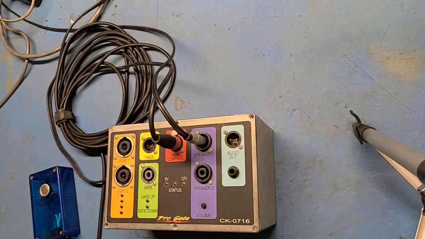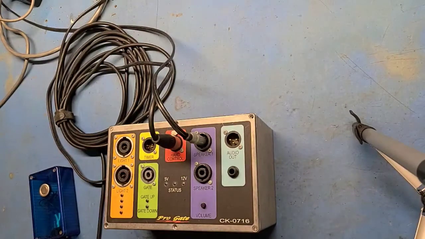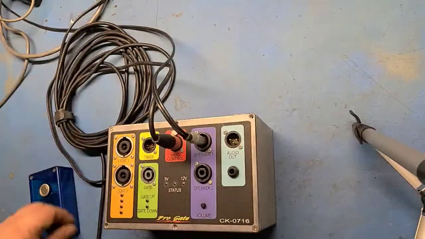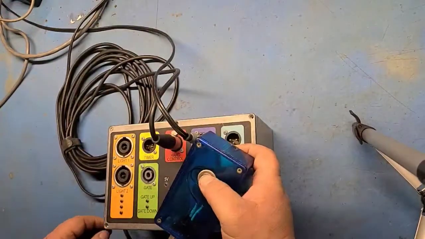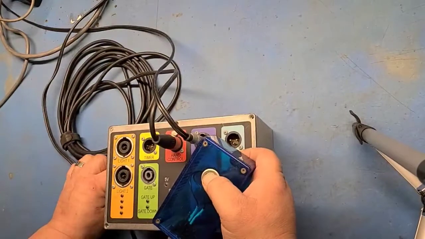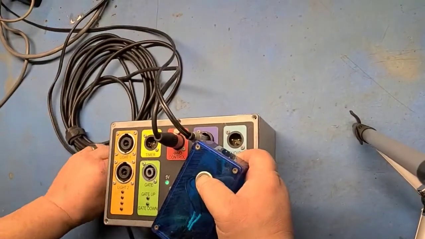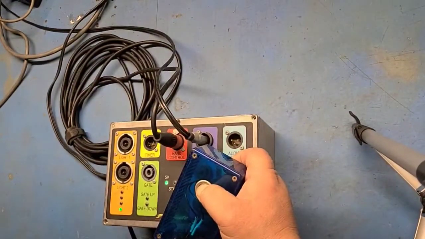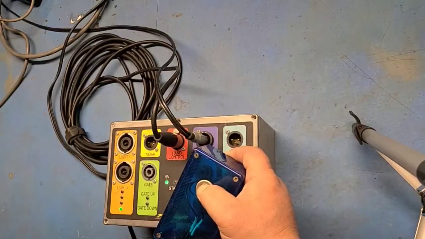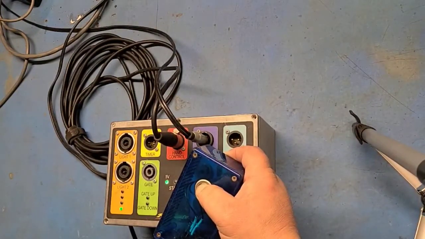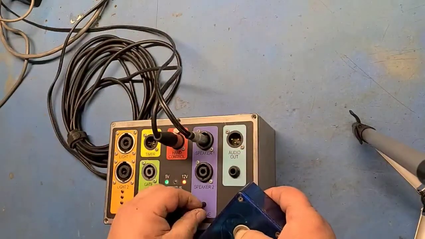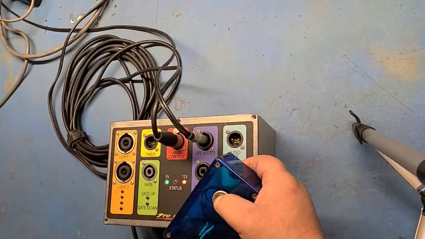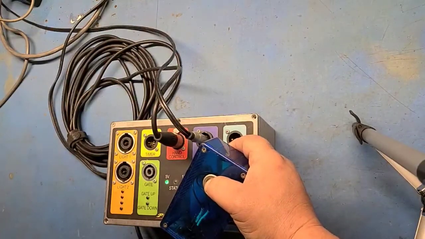In this video, I'm going to be teaching you how to set the bump settings on a CK gate control box. While holding down the button, so you have to continuously hold the button, plug in the gate control. The green light will light up and stay solid for several seconds. Then the red light will begin to blink.